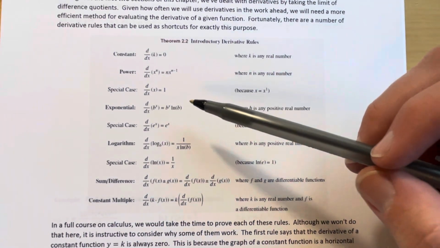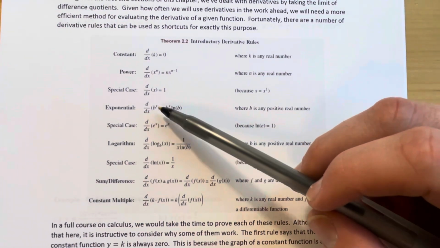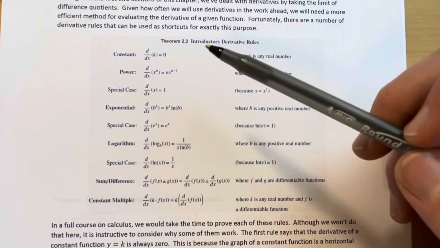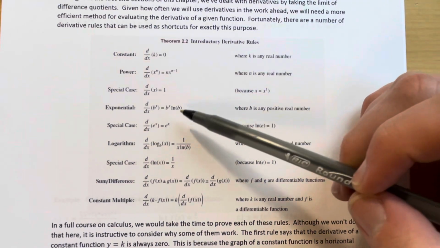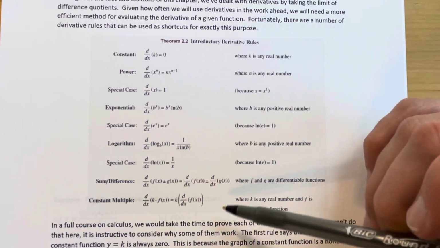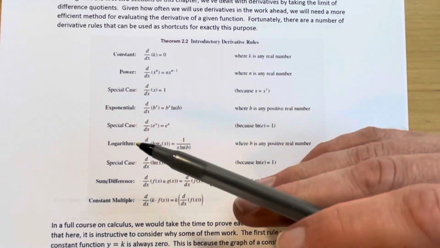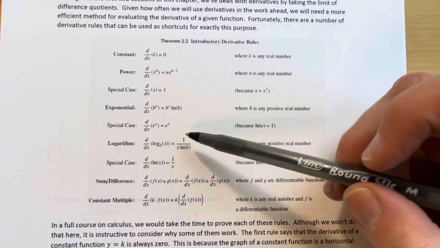Another way of saying that is that the derivative of an exponential function is proportional to itself. That is a unique property that exponential functions have. And in fact, depending on your approach, you can even define exponentials that way. You can define them as the class of functions whose derivatives are proportional to themselves. Not that important for us, but it is worth pointing out.